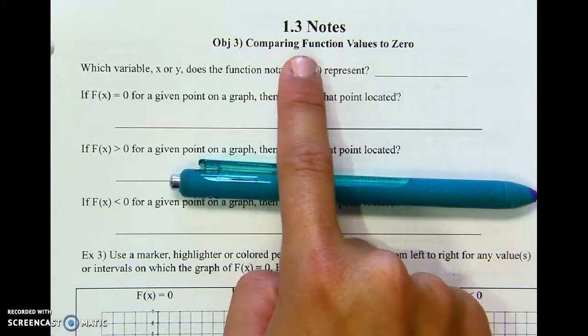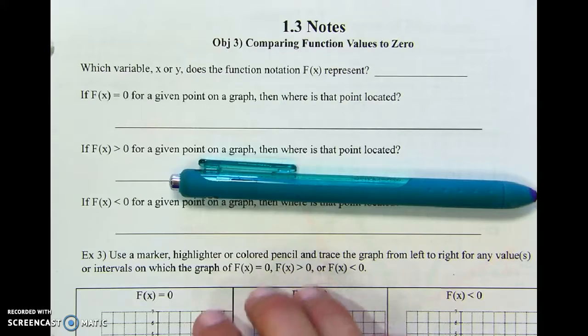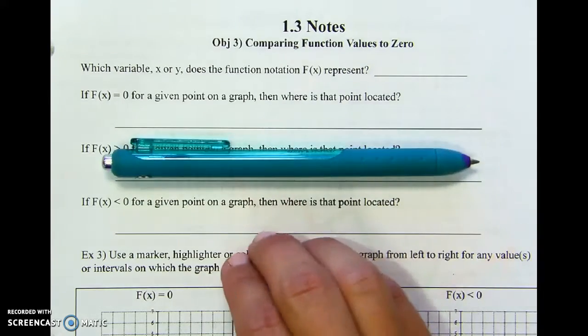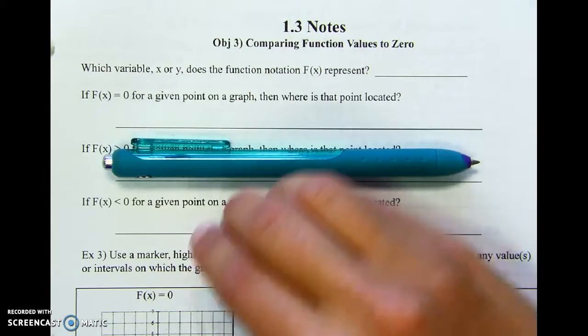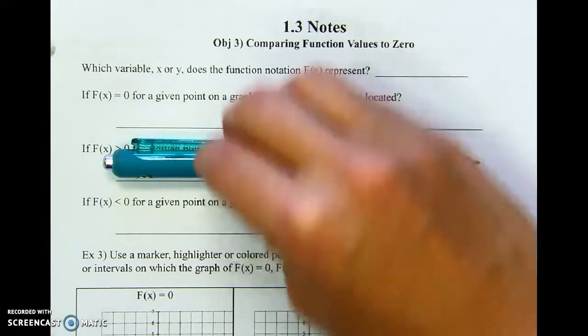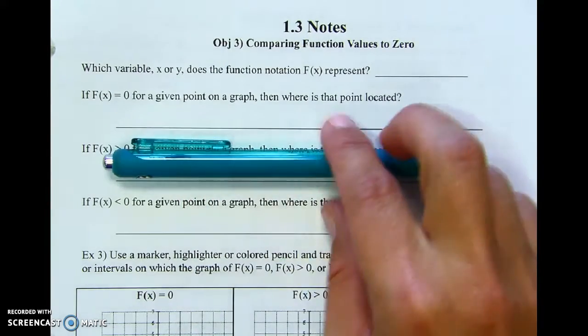Okay. Now we're going to compare the function to 0, and the big idea, you ready? The big idea: is the function above the x-axis? Is it below the x-axis? Or is it on the x-axis? That's it. Greater than 0, less than 0, 0. You ready? Here we go.